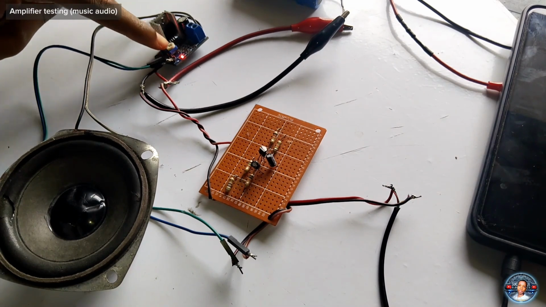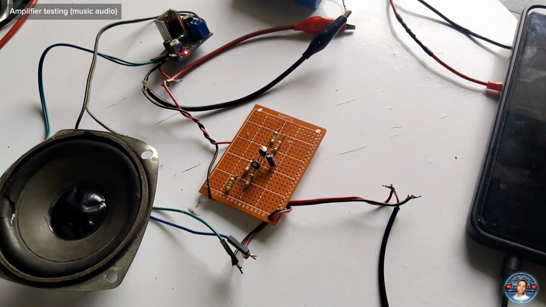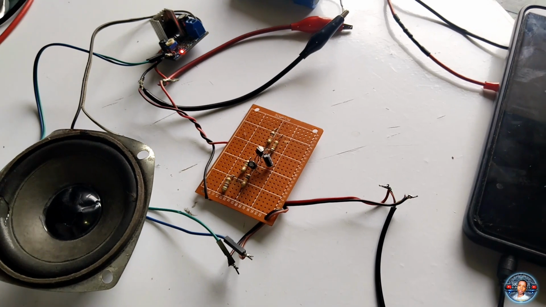Okay, just a quick tip. You can increase or reduce the volume using the potentiometer, which is right here. So let's go back to the music. Wow, this is really amplified. I really hope you enjoyed this video. And now I'm going to go to the amplification using my voice. I'm going to be connecting the mic into the amplifier, and you can see how it improves my voice audio. Let's go into that.